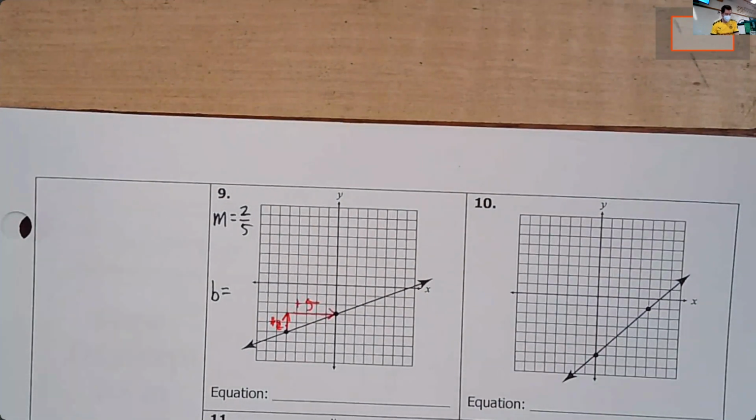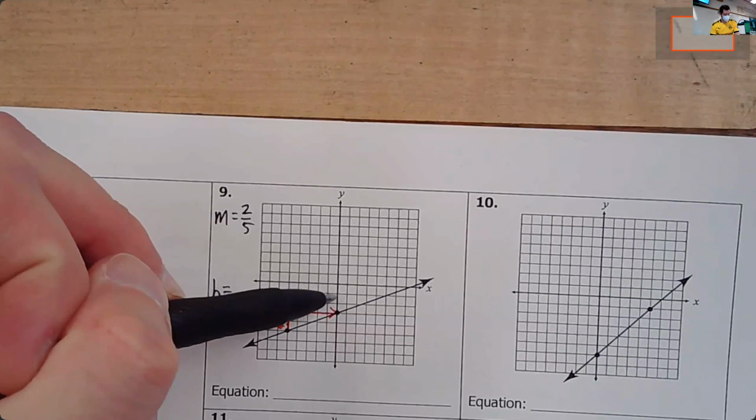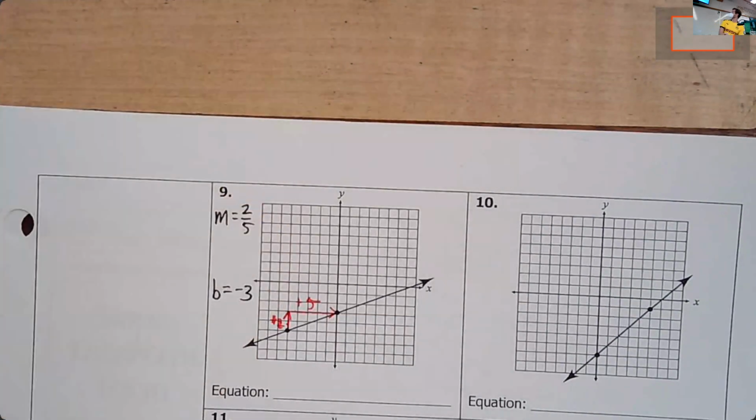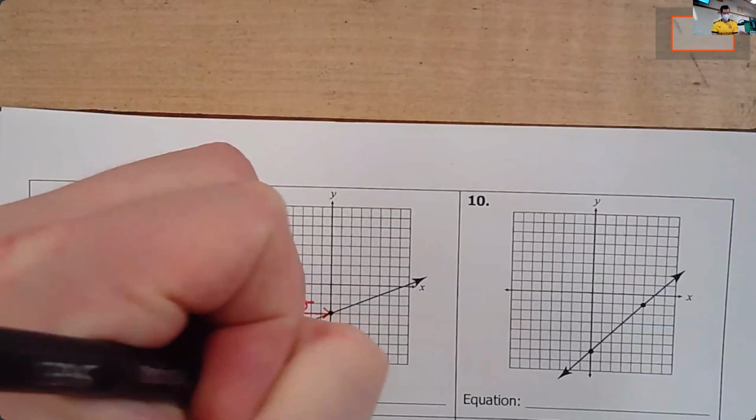And then the y-intercept is down here at 1, 2, negative 3. So we have a slope of 2/5 and a y-intercept of negative 3. So our equation will be y equals 2 over 5x minus 3.